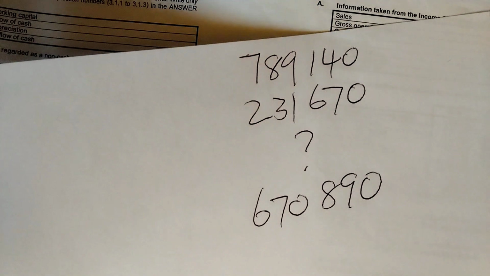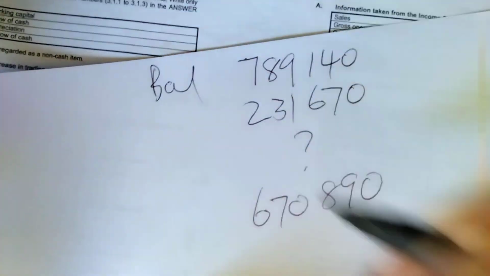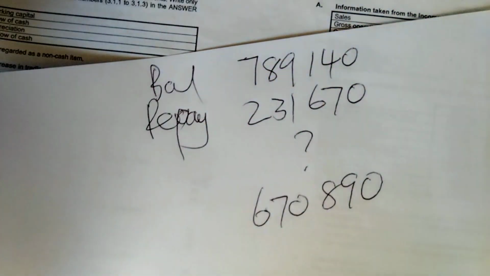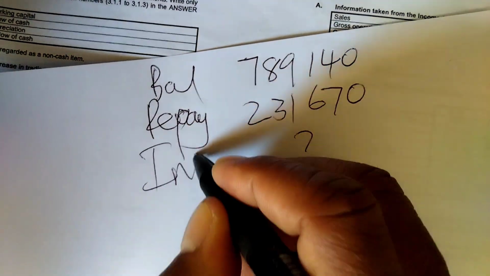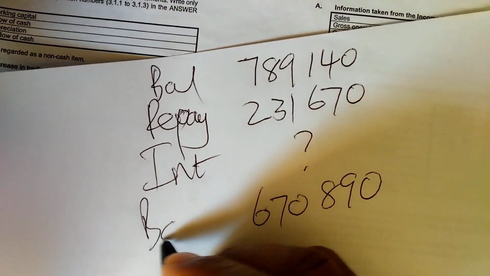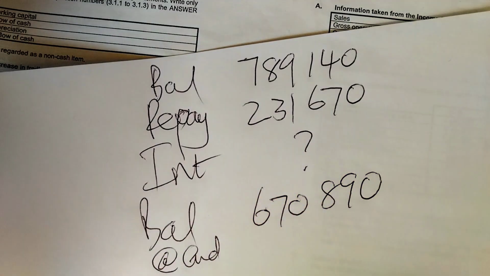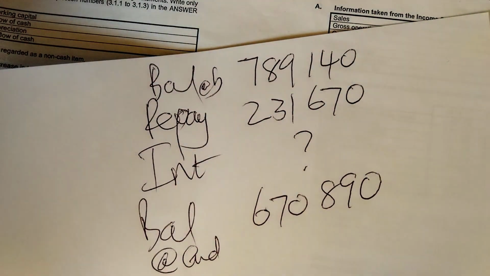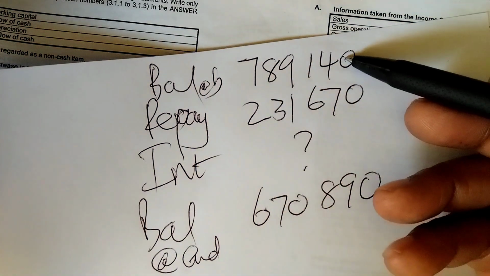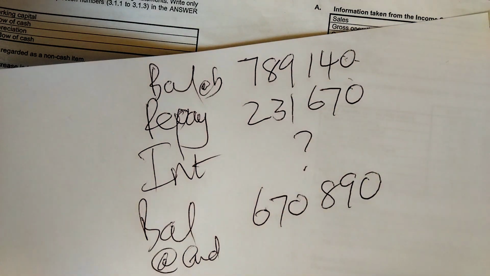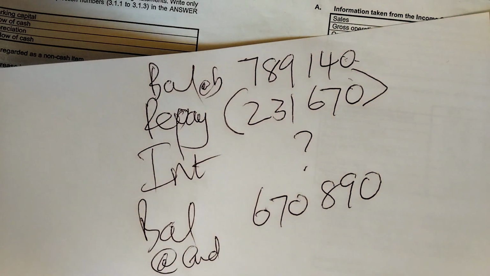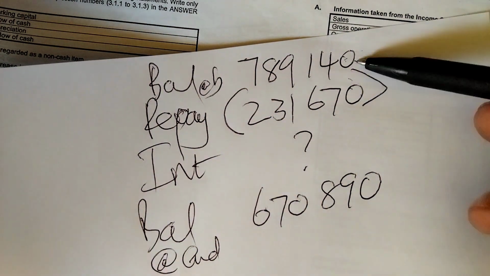So these are the figures that you have. This is your balance at the beginning, these are your repayments, this is your interest to be capitalized, and this is the balance at the end. You need to remember that a repayment reduces what you owe in terms of the loan. Meaning this figure here is supposed to be in brackets, because repayments reduce what you owe.